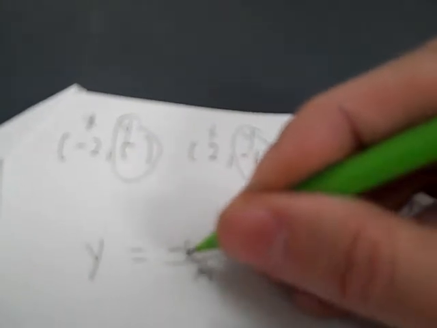So the y's go on top: 5 and negative 1. And negative 2 and 2. Those back to back, right in a row, need to be plus plus. So 5 plus 1 is 6. Negative 2 minus 2 is negative 4. And I take 6 divided by negative 4. That's negative 1.5. And that is my m. So put that there.